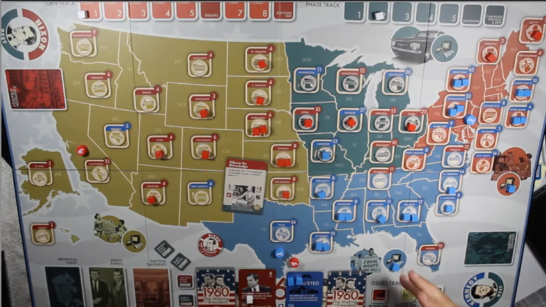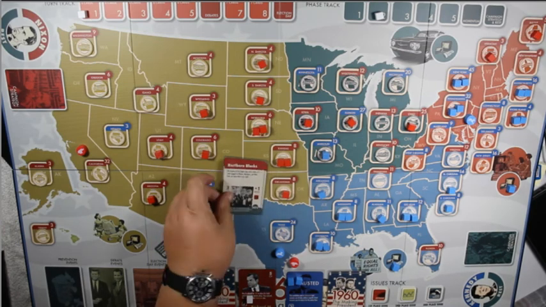Remember that if your opposing candidate has one there, you must use one to lose one. That's the general rule. Anytime there is a cube in your way from your opponent, you must use one of yours to lose one of theirs. Use one to lose one. That is Kennedy. So Nixon will play his second card, phase 2.